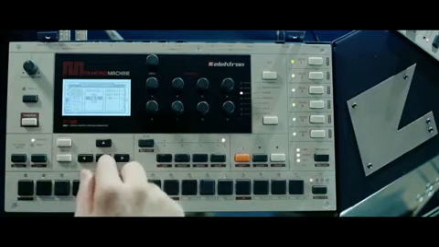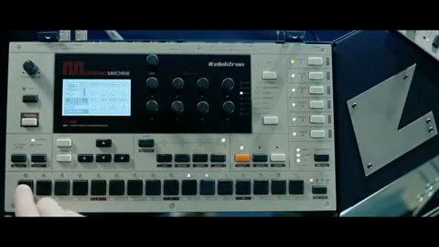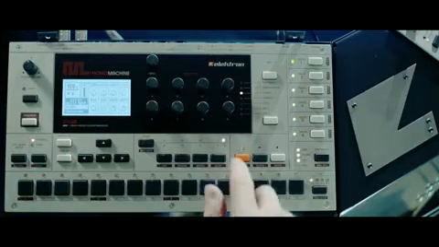For the third track, I'm going to use an arpeggiator. There are 6 arpeggiators for the internal tracks and 6 for the MIDI tracks.